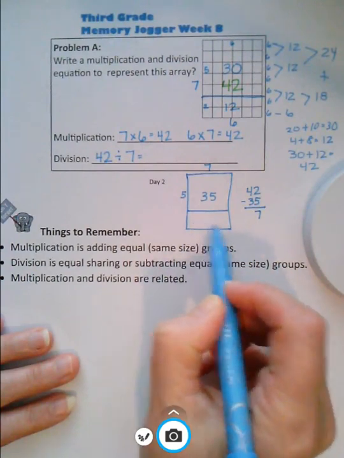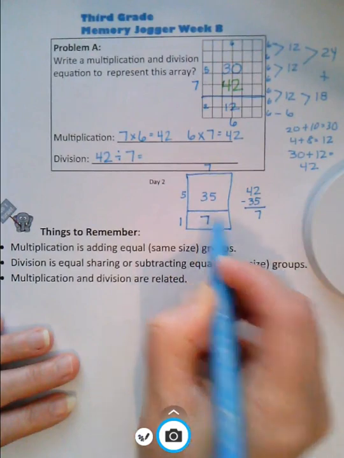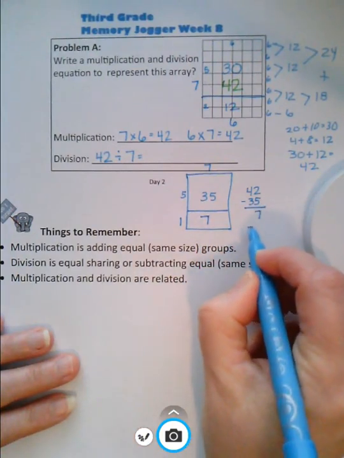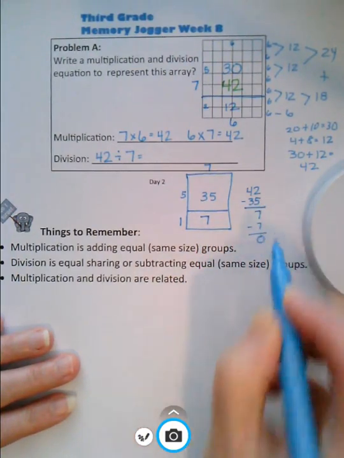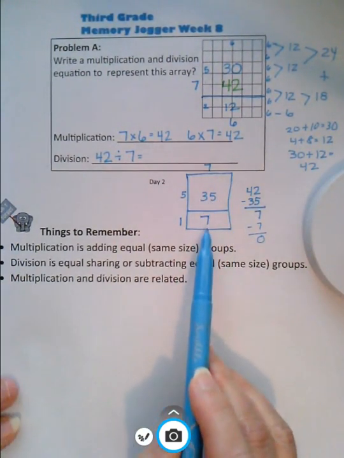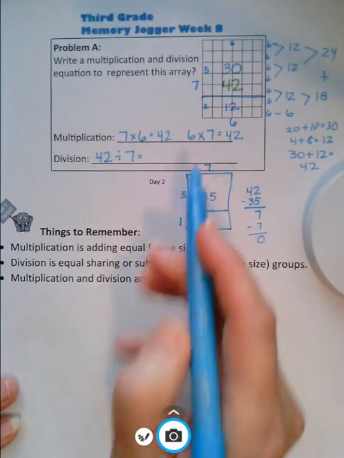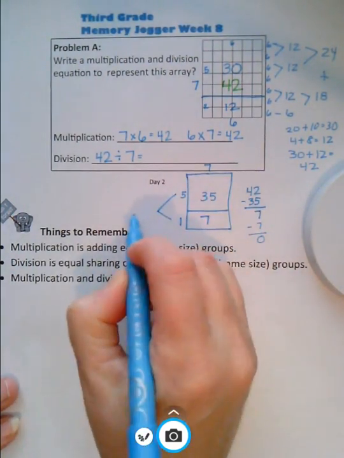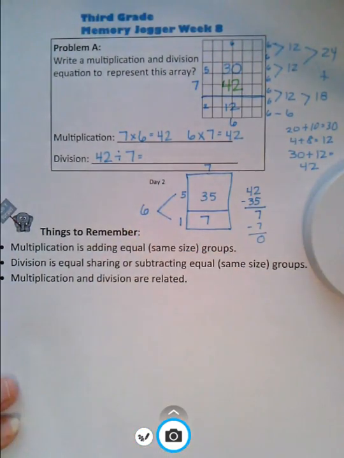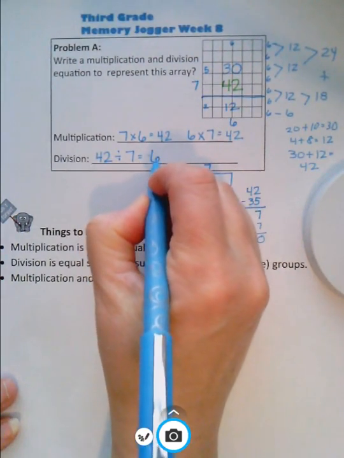And now this looks like a really big space here, but just to get my last 7, I'm only going to need 1 row. Because once I have 1 times 7, that's 0. So now I have 35 and 7, and together that's 42. So what did I have to multiply by 7 to get to my 42? A total of 6. 5 and then 1 more group. So 42 divided by 7 is 6.